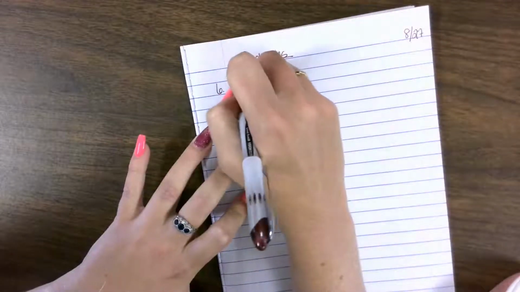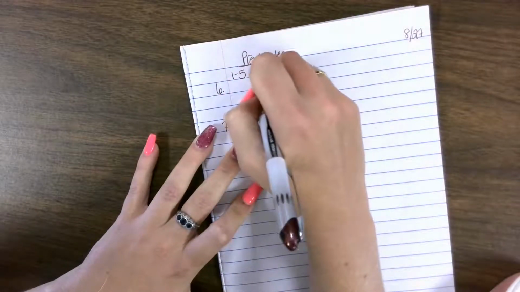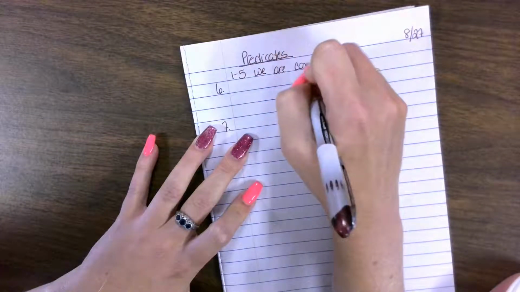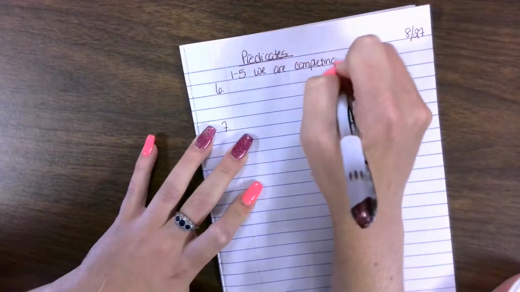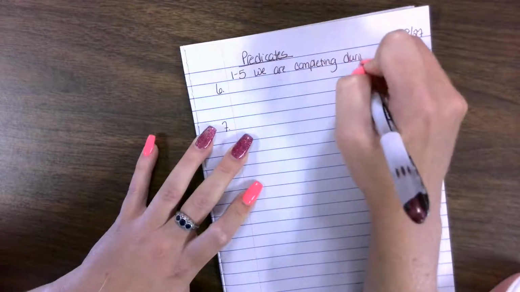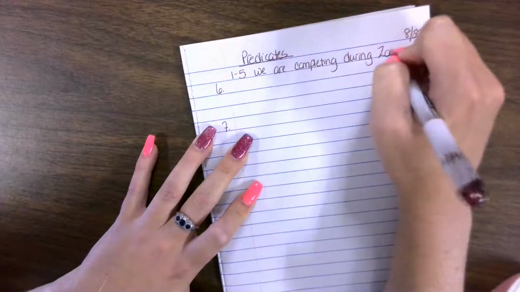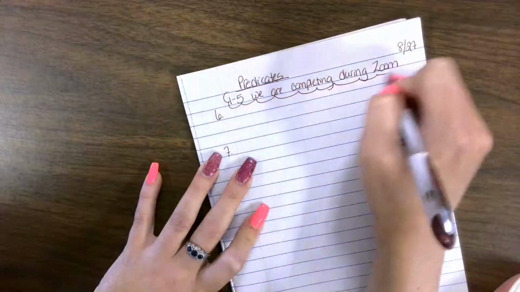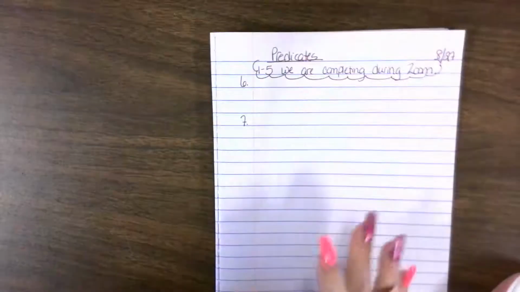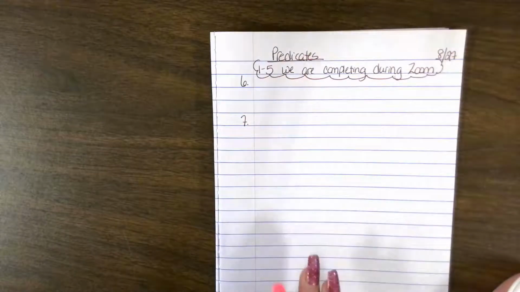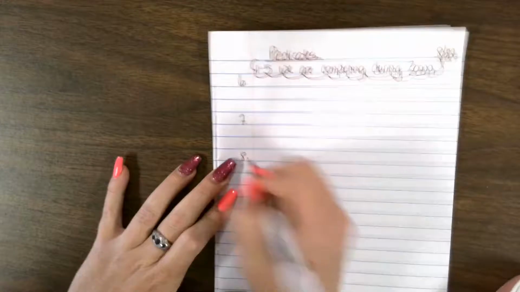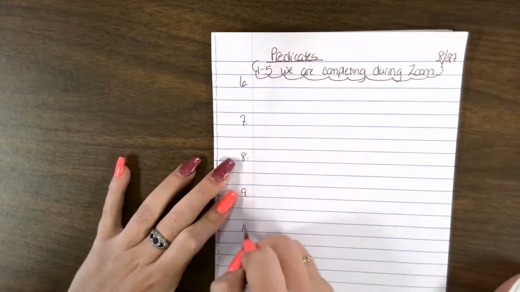So 1 through 5, we are complete during Zoom. Okay? Together. 1 through 5, we're completing during Zoom. So you guys have to do 6 through 10. So I'm going to go ahead and number them. 6, 7, 8, 9, 10.